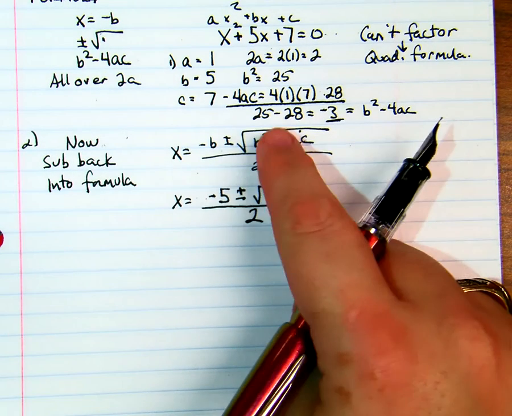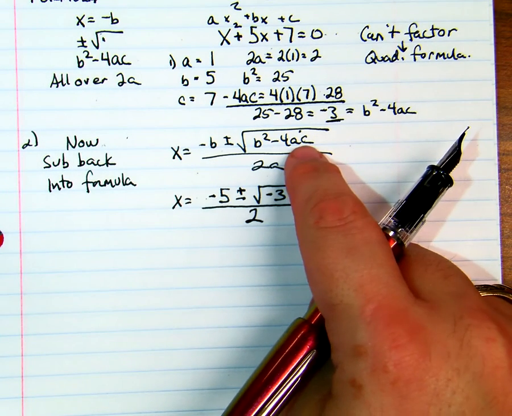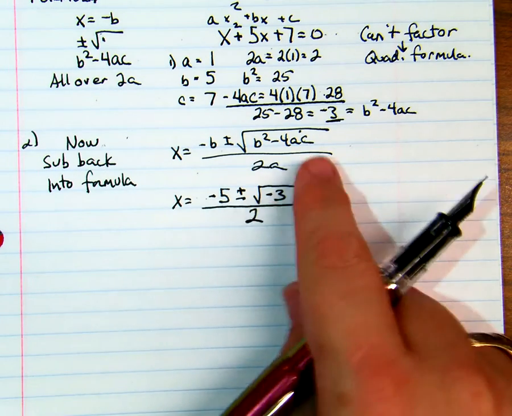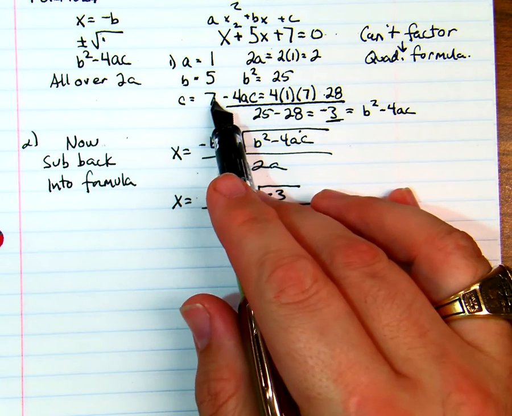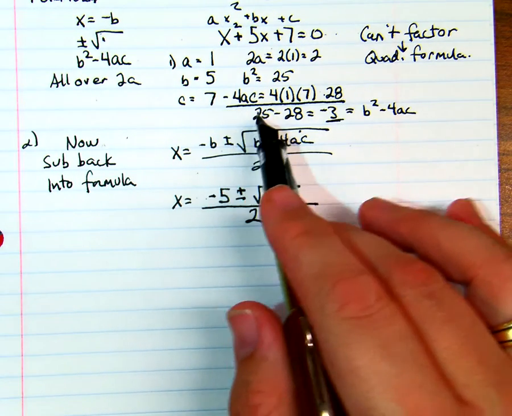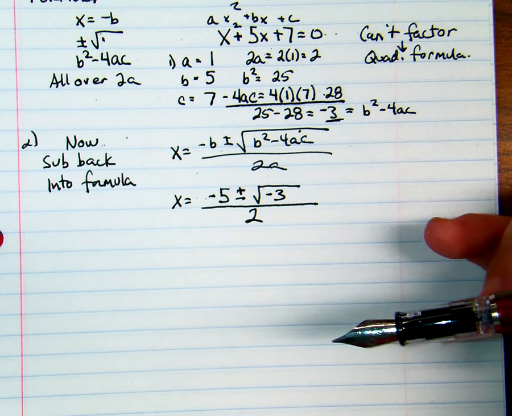So now this becomes a lot easier type of problem, because I don't have to worry about calculating this inside a square root sign. I don't have to worry about anything else here. So just by doing a little bit of pre-work, we could actually solve this pretty easily.